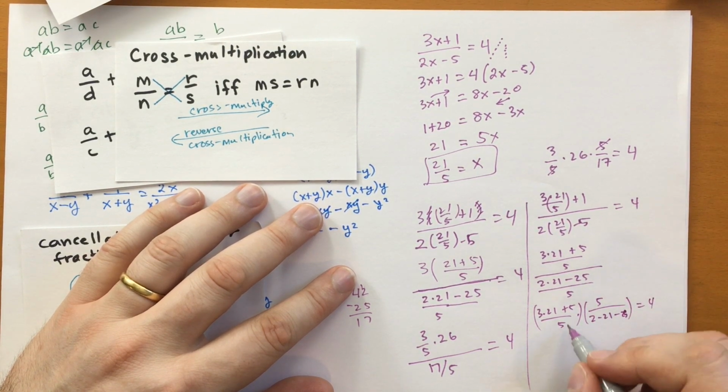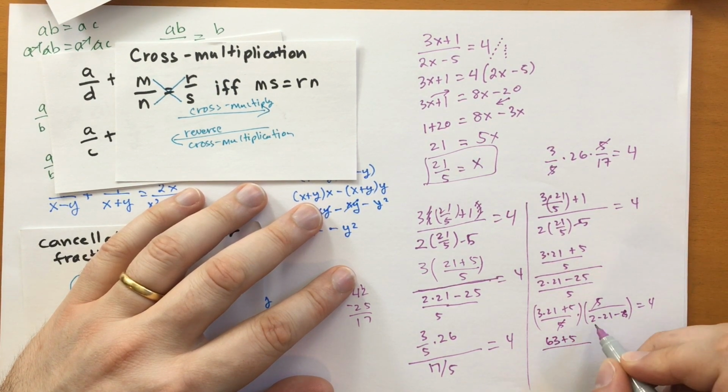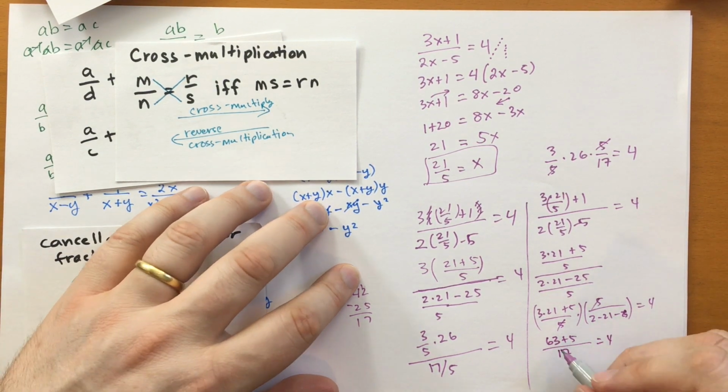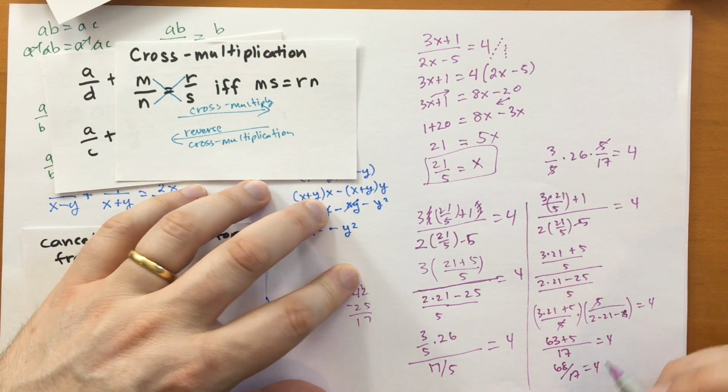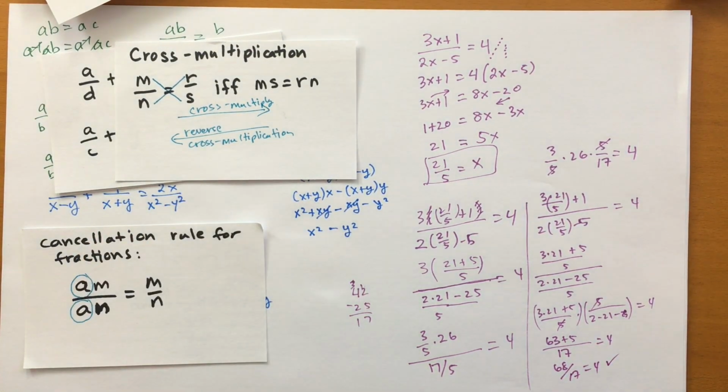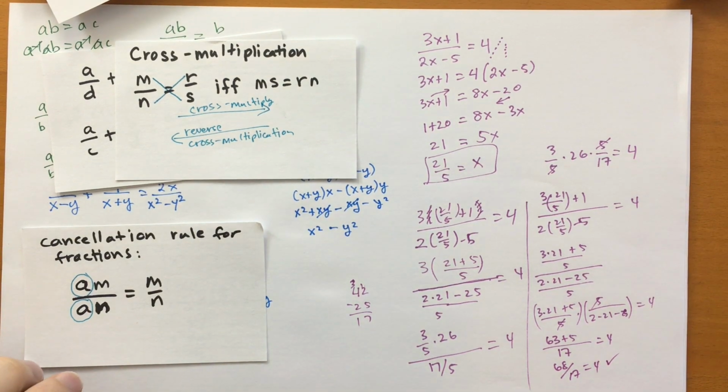Okay. So these 5's cancel. So I get 3 times 21 is 63 plus 5 all over 42 minus 25. That's 17. So 63 plus 5 is 68 over 17. And indeed, 68 divided by 17 is 4, so it checks out. Okay, that was my problem. I had an extra parenthesis.